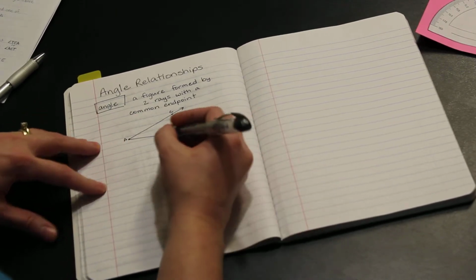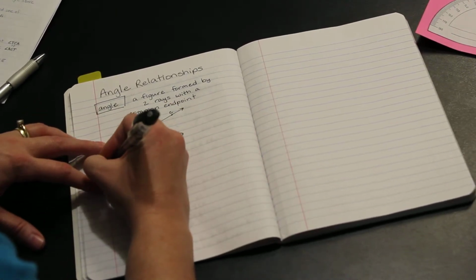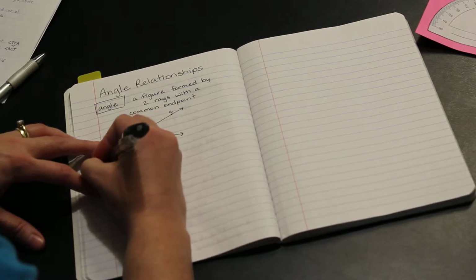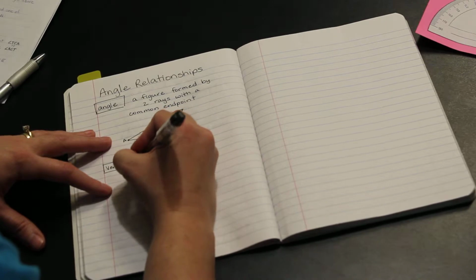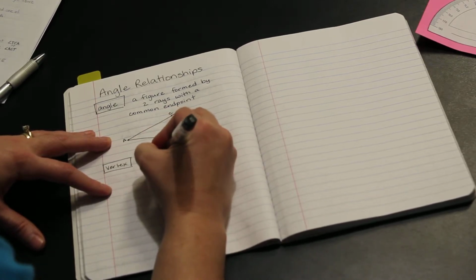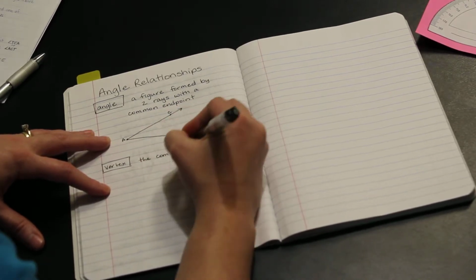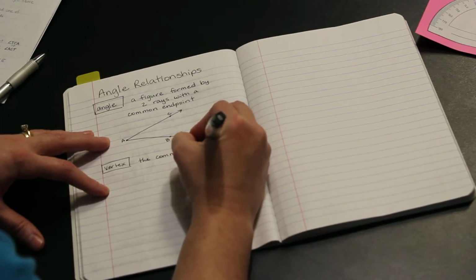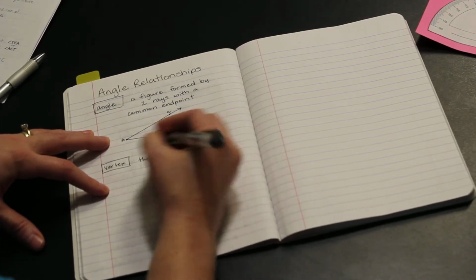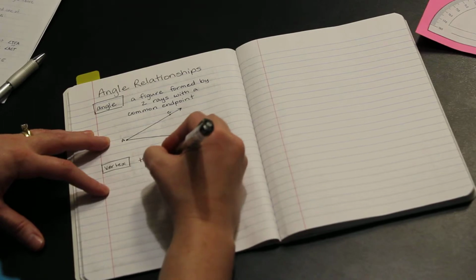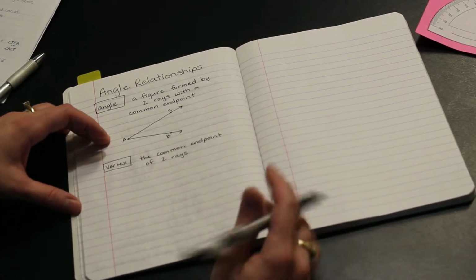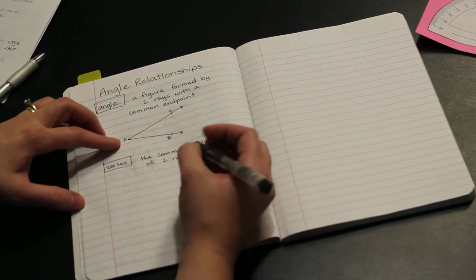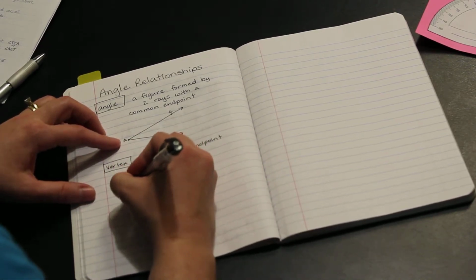Okay, next vocabulary word, vertex. A vertex is the common endpoint. Okay, that is the vertex. So in the angle above, A is the vertex.